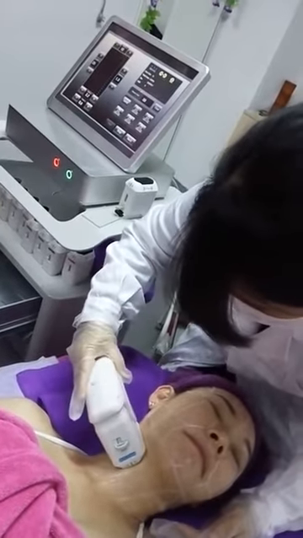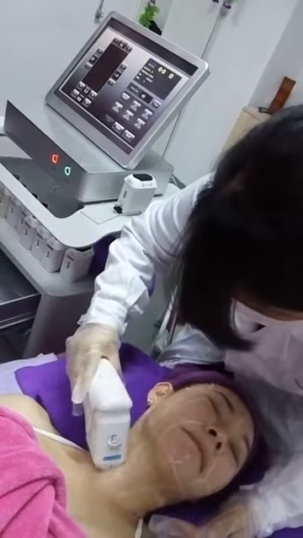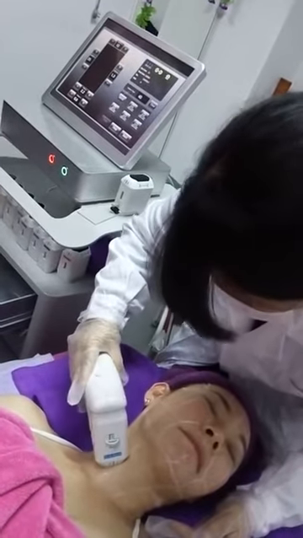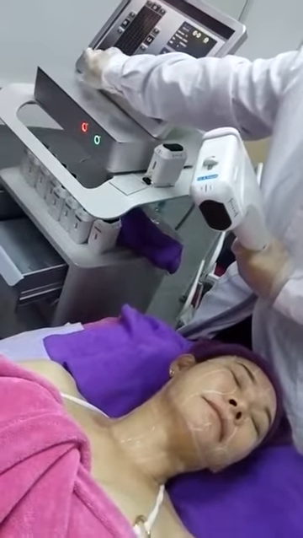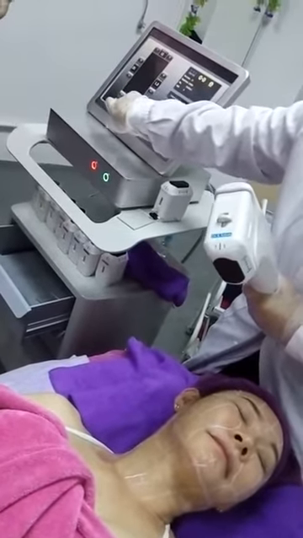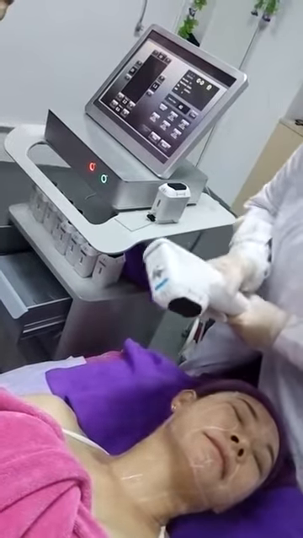So it's not only the power level, as you've seen with other types of treatments, it is also the distance between the spots, as this will change the amount of energy that you're delivering.